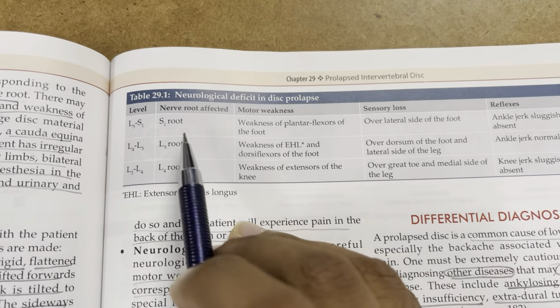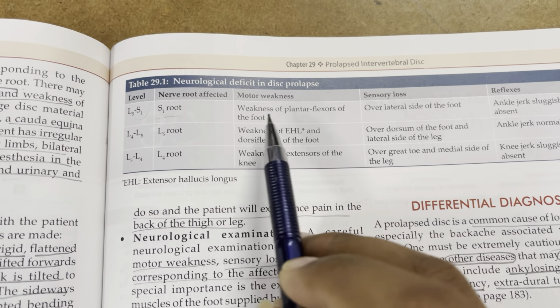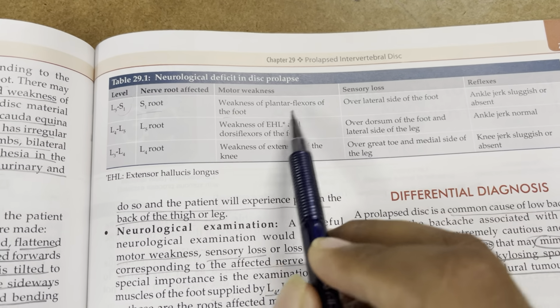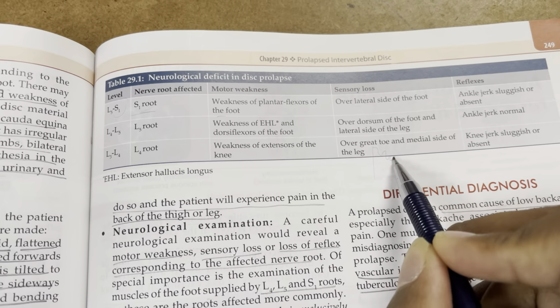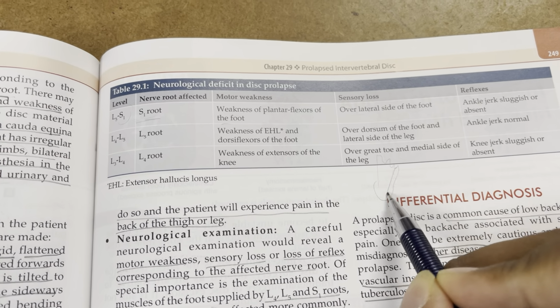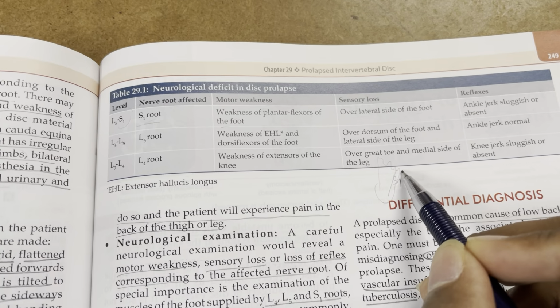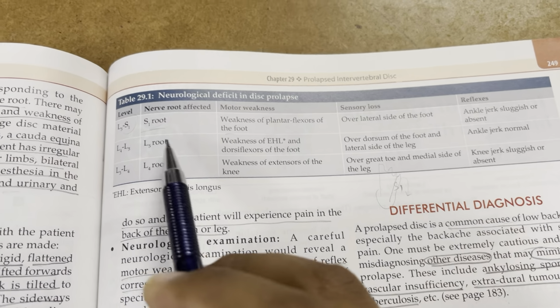Sensory loss may merely be blunting of sensation, or hypoesthesia, in the dermatome of the affected root. So basically L5, S1; the next one is affected, so the S1 root is affected. In S1, there will be weakness of the plantar flexors of the foot, and sensory loss over the lateral side of the foot. So this is S1: weakness of plantar flexors of the foot. Then reflexes: the ankle jerk is sluggish or absent.